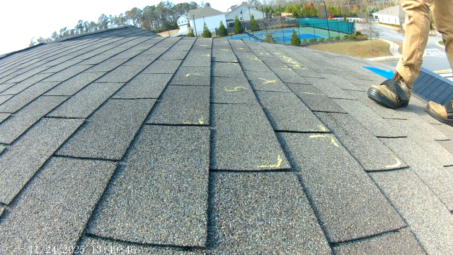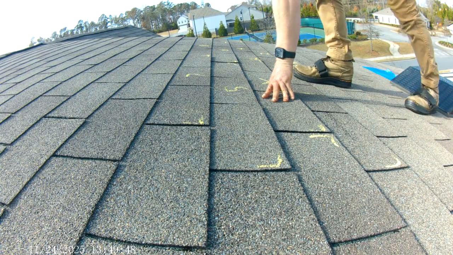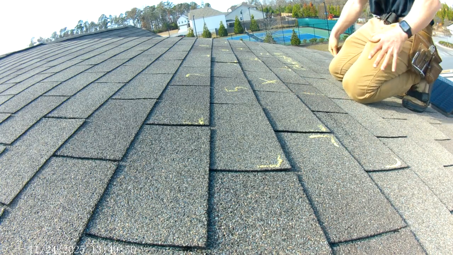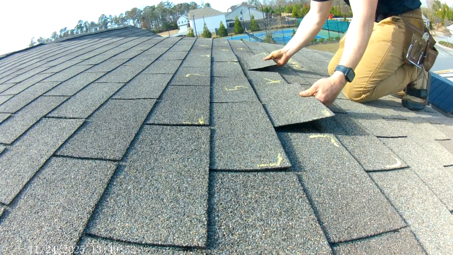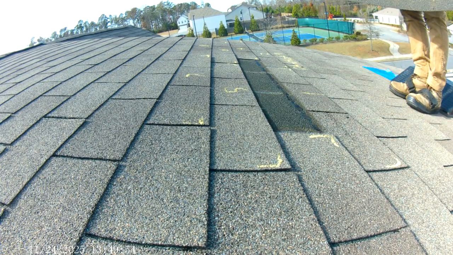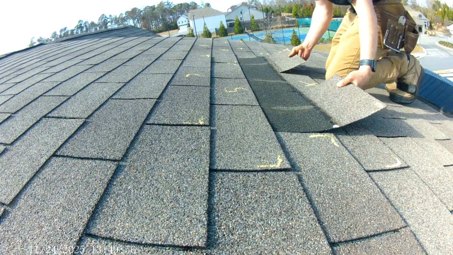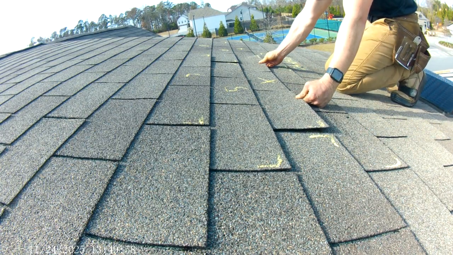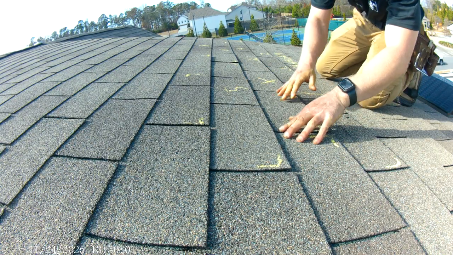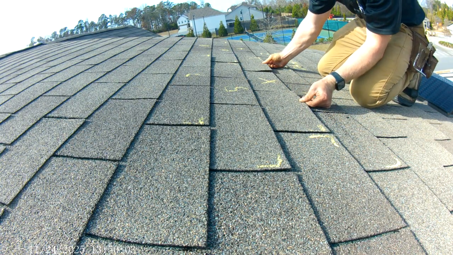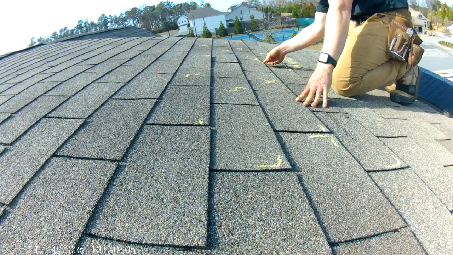So to simulate a repair, since this is just a repairability test, we'll slide this damaged shingle out, and we'll go and slide it back in, and all of the same motions, manipulating the shingles the same way you would for an actual repair, so that should give us the most accurate results.